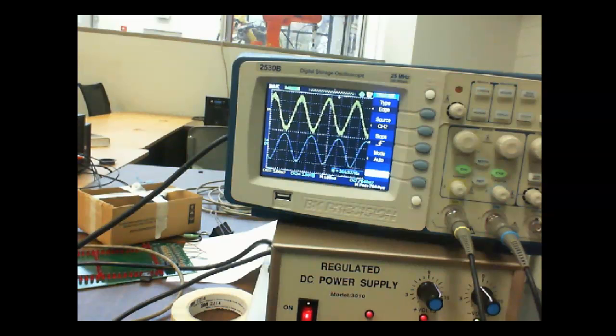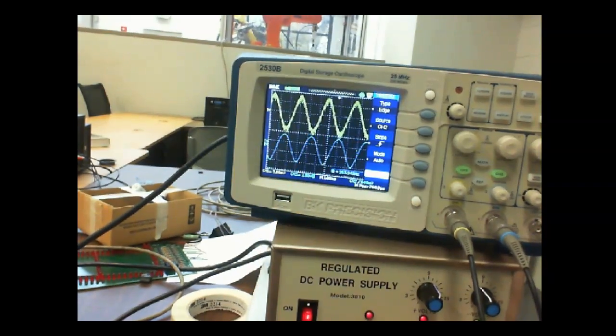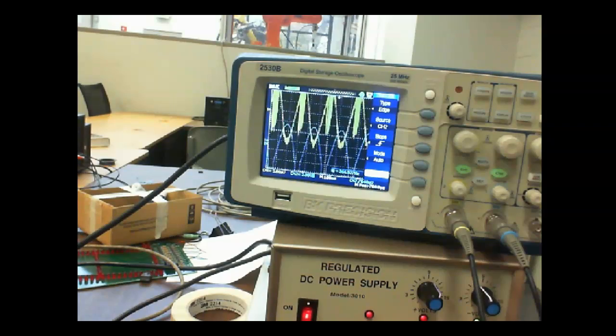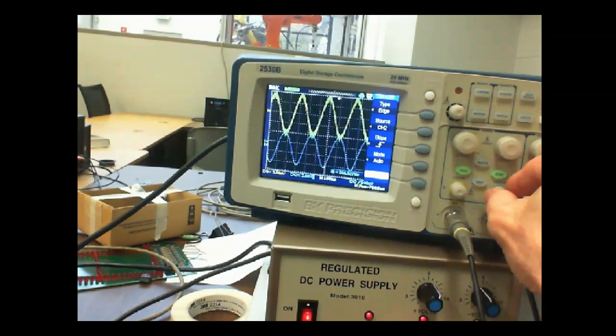Now, this gain is really off, but I'm getting a gain of 208. I've got my input turned down so low it's actually picking up noise. So you can see we're going to overdrive this one really easy.